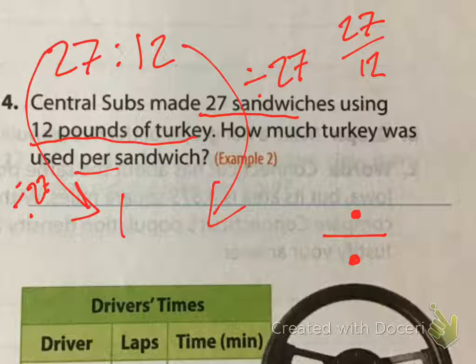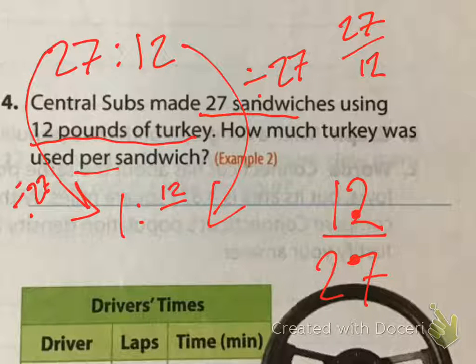12 goes on the top because we're dividing 12. So 12 goes on the top and 27 goes on the bottom. Awesome. So now we've got 1 to 12 over 27. Am I done? No. Ugh, more math? Yes, always. So now, what do I have to do?